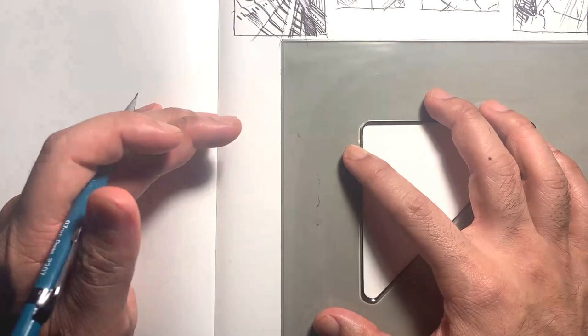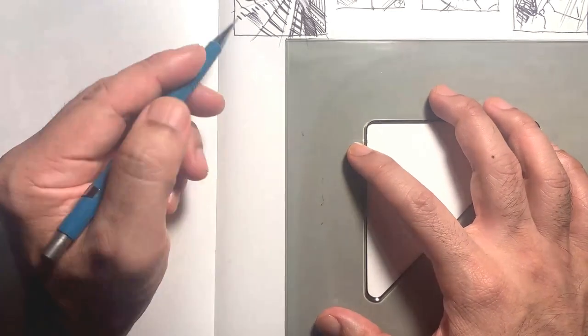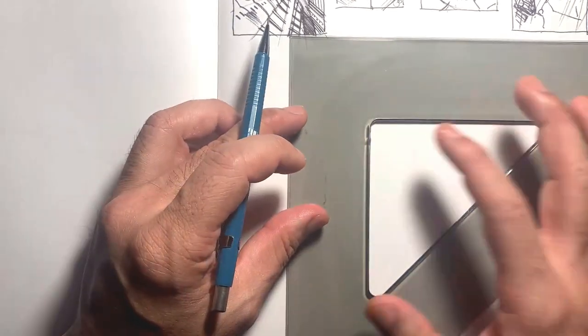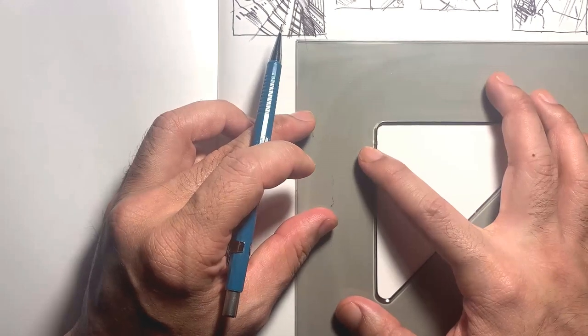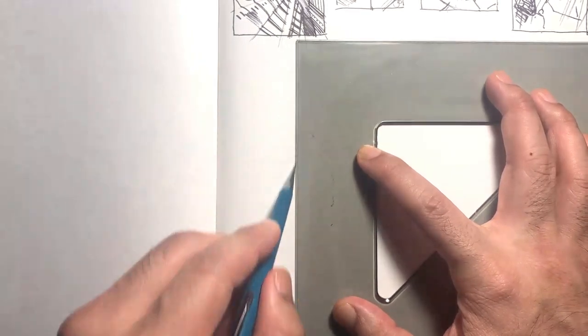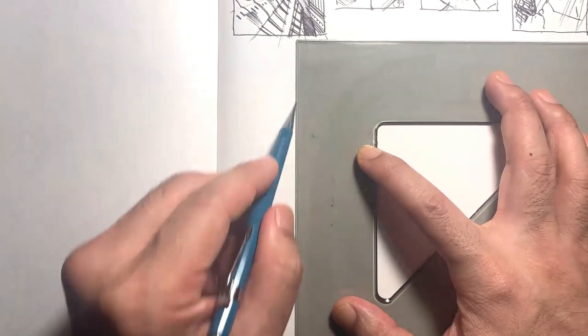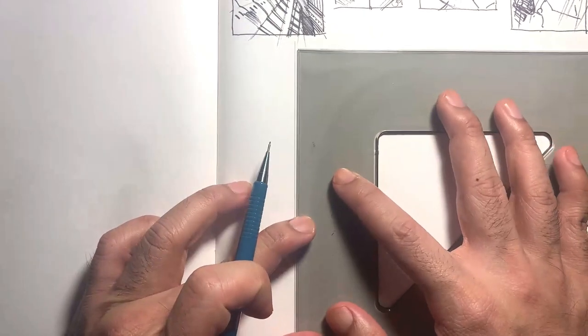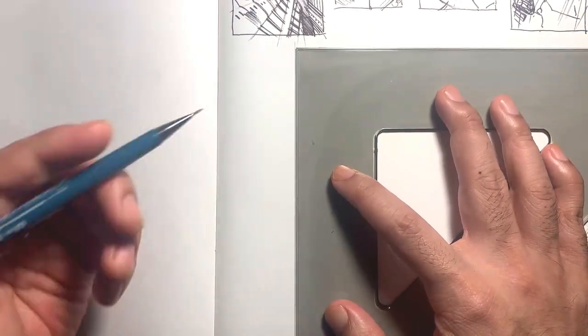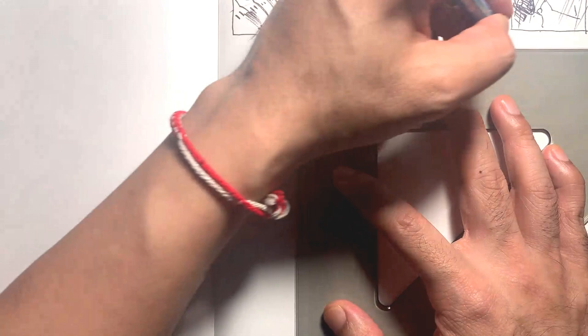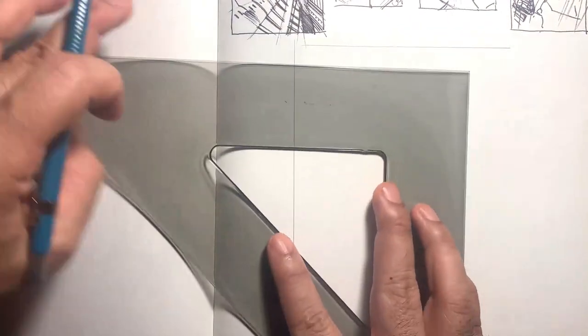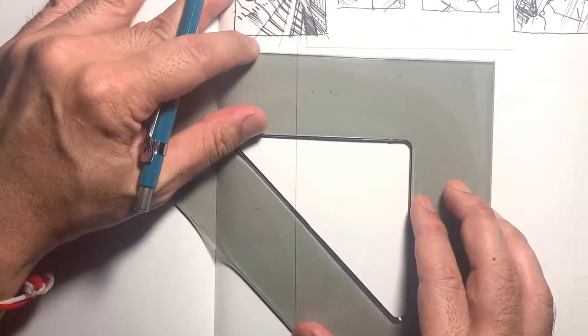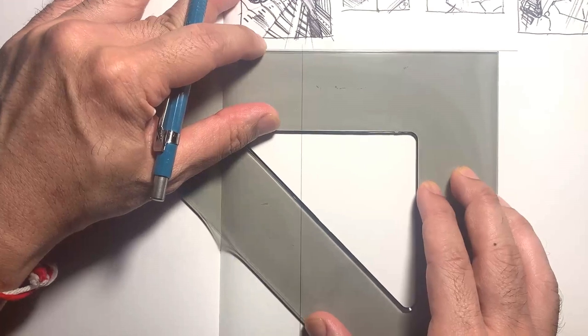So yeah, I'll just do something in a somewhat similar proportion, basically portrait. I'll just use it as a guide, and that's one good thing about doing a thumbnail. You don't have to be that precise.